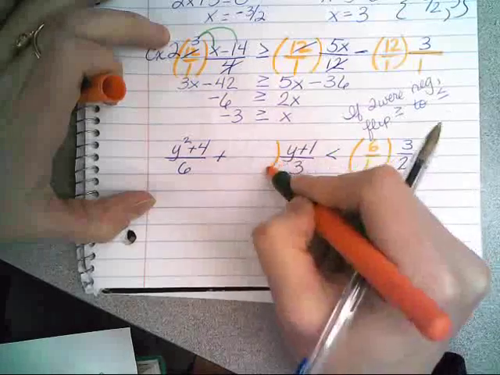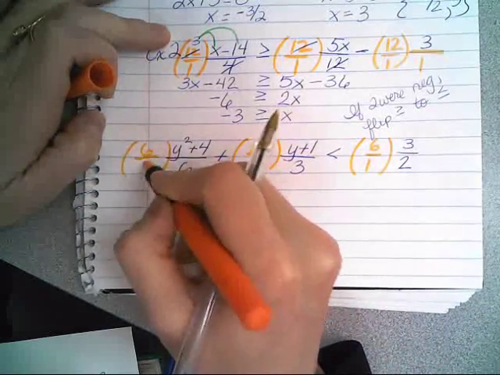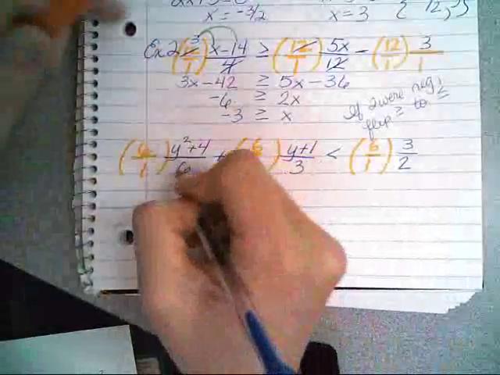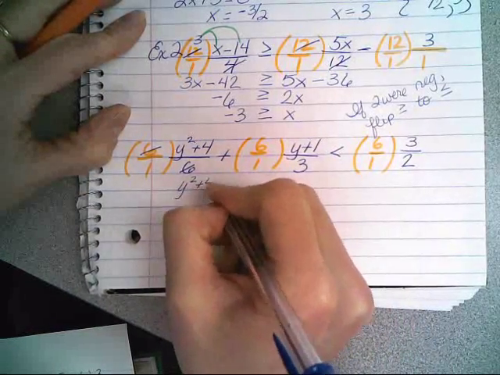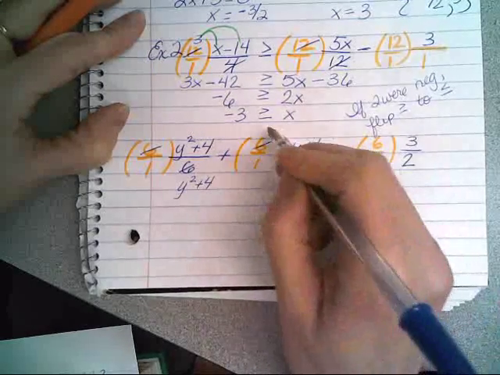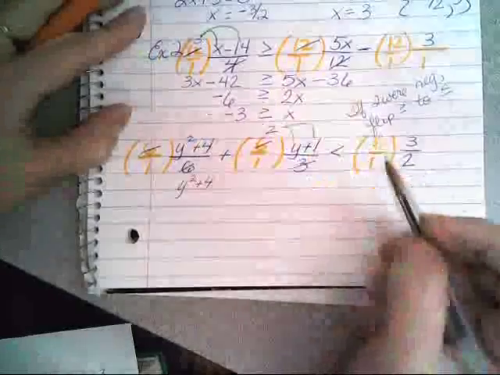Right. Once you do all your reducing, you're going to end up with nothing there because it canceled. 2 gets multiplied there and there.